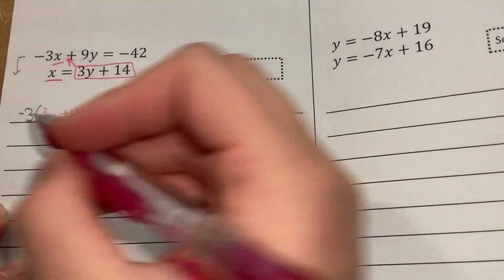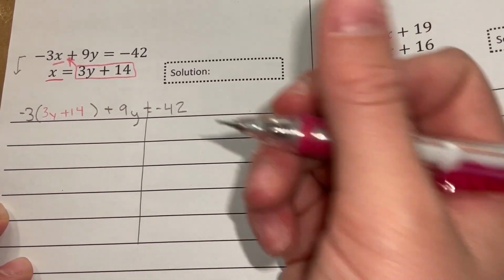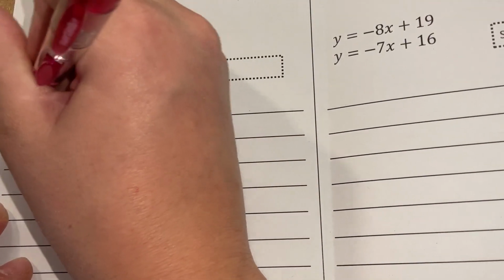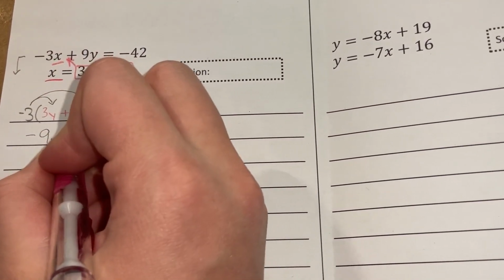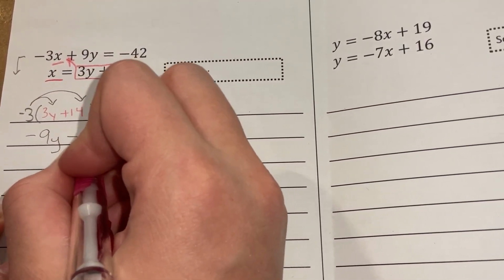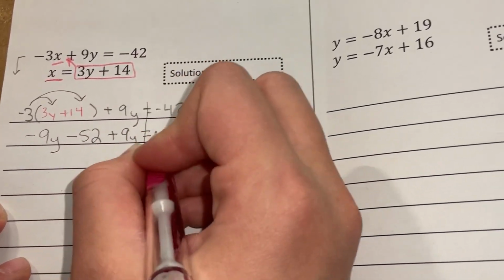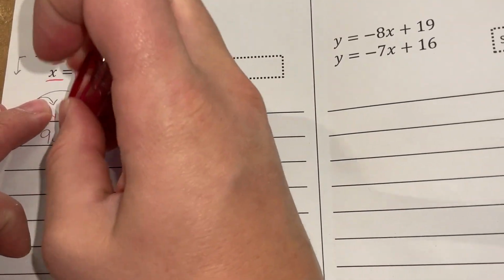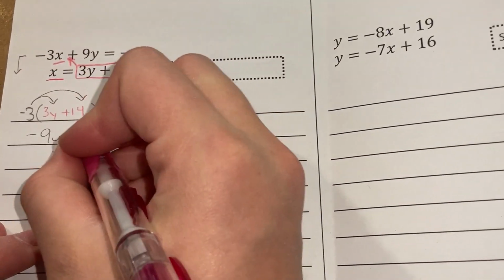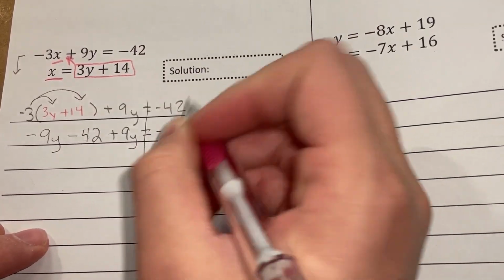All right, from here I got only y's left, so that means I can do some solving, which is always good. So I'm going to distribute this -3. This gives me -9y minus 42 plus 9y equals -42.